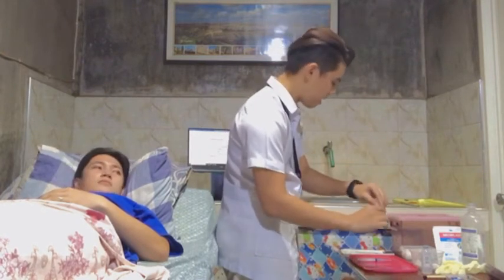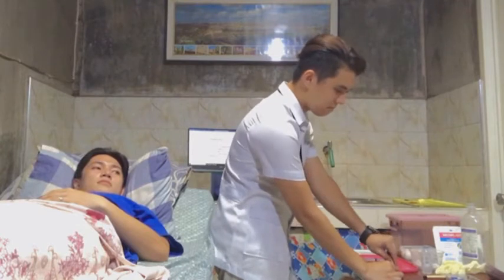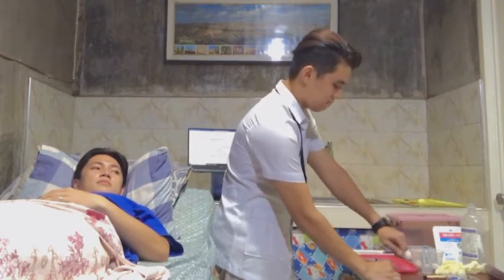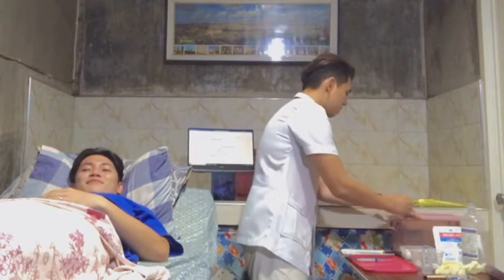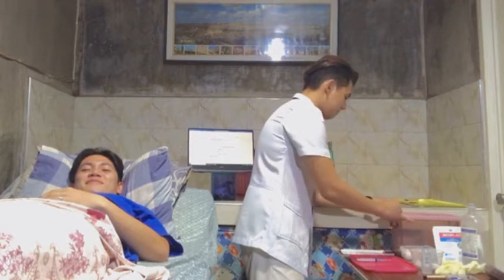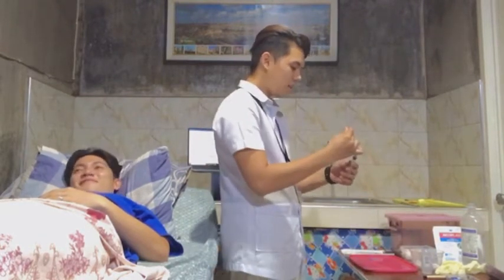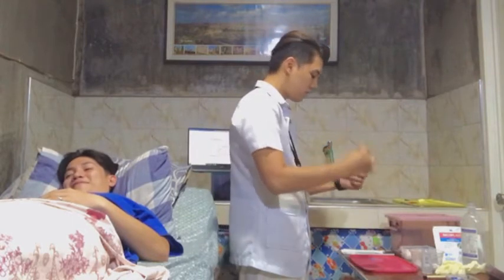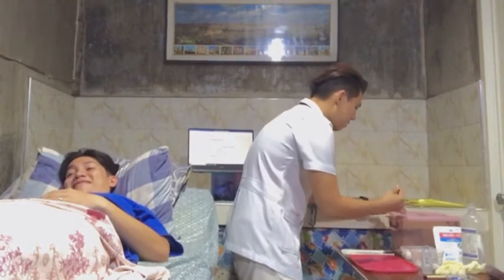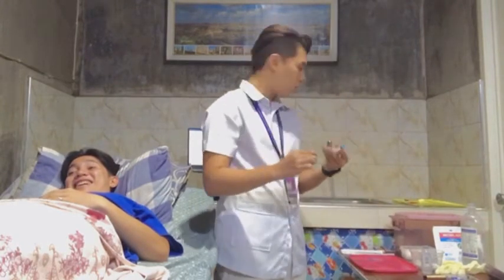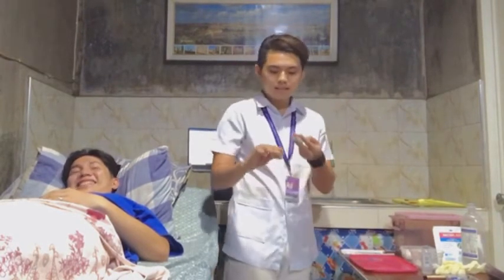So let us start. Just twist, and then like that, and then bring this one in the waste receptacle. So of course, withdraw the medication with your syringe. So this is the aspirating needle first, and then we will be withdrawing 3 ml.